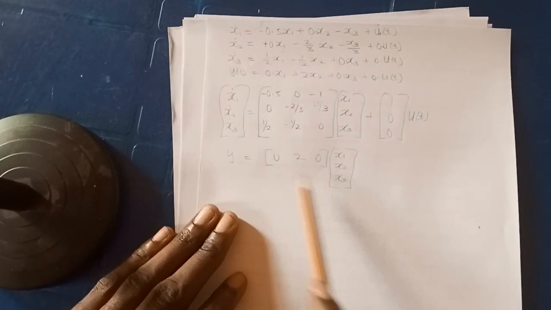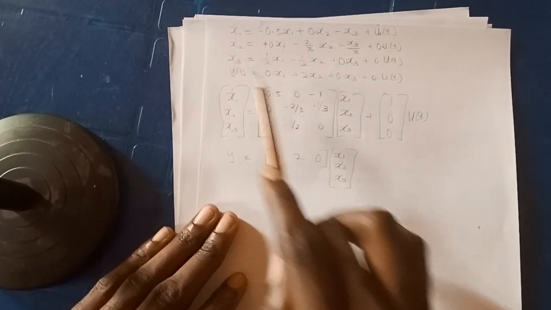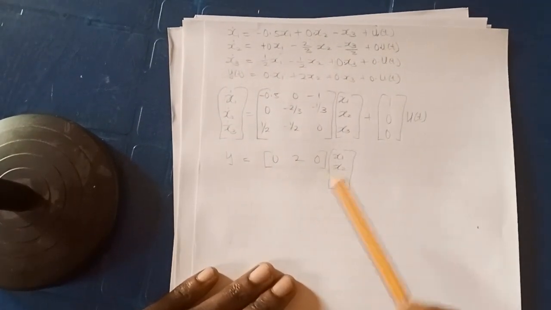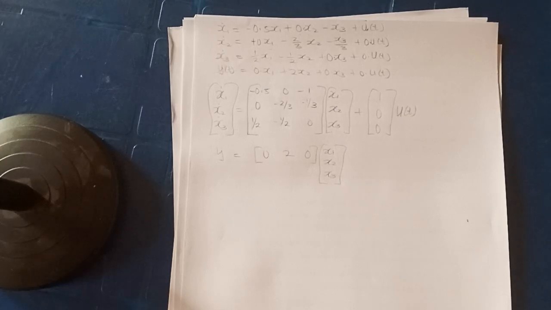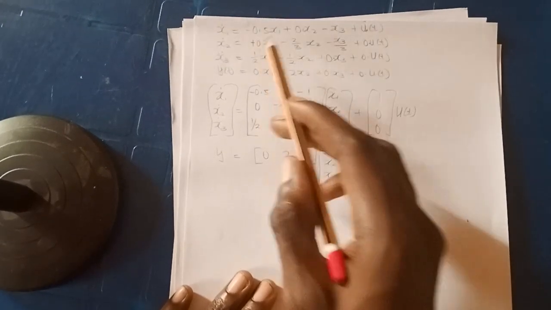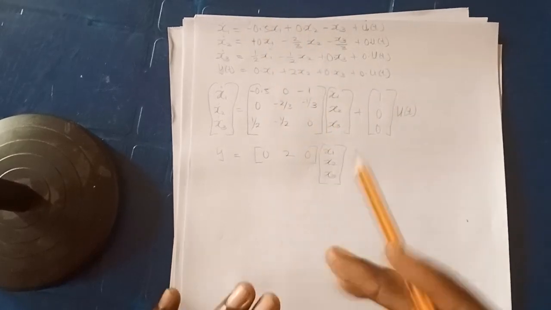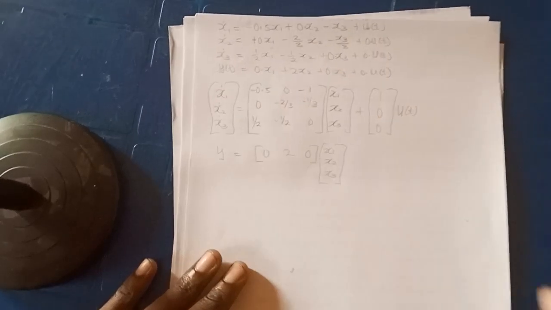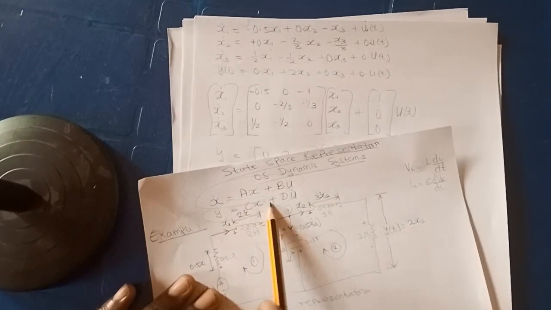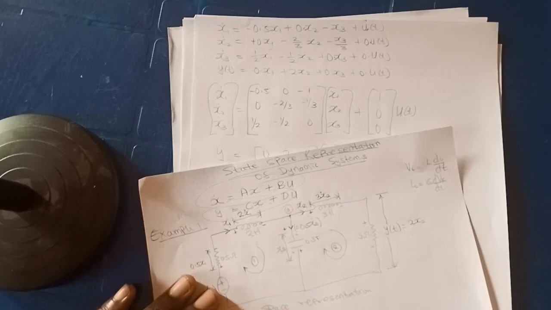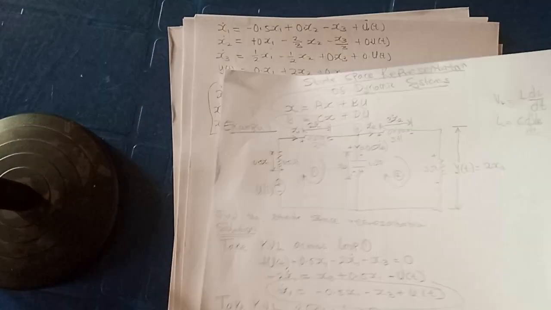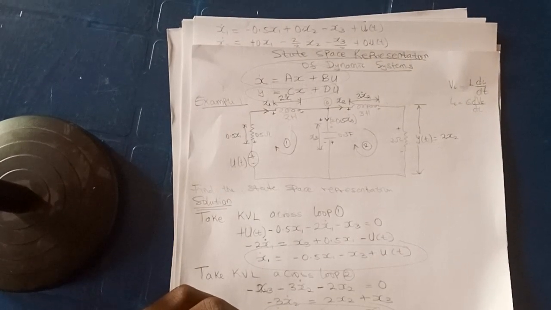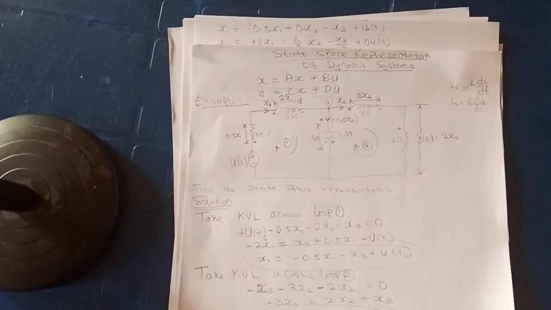If you multiply these matrices, you get this output equation. So how do you form the matrices? It's very easy. You just take only the coefficients of these state space variables and you make it in this form. Observe that this form is the general state space form for a dynamic system. So congratulations, you now know how to represent an RLC circuit in state space form. Watch out for the next example.